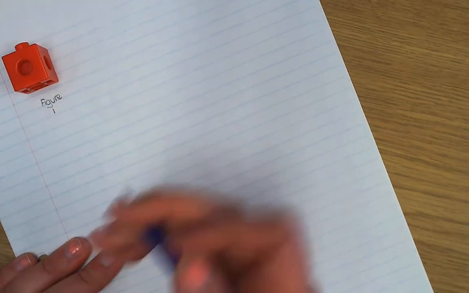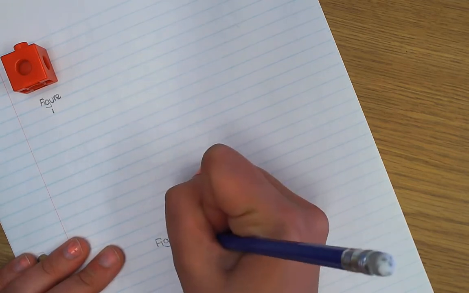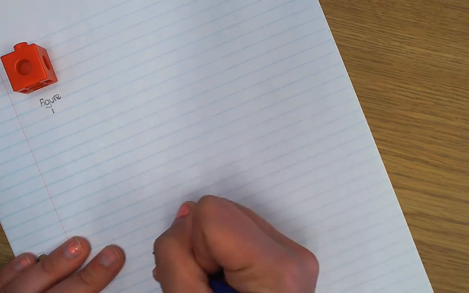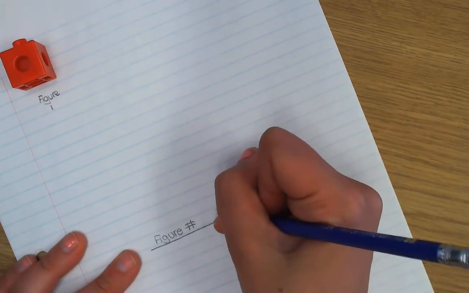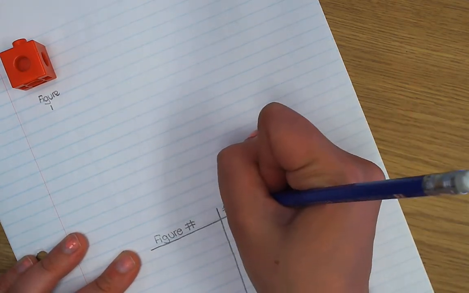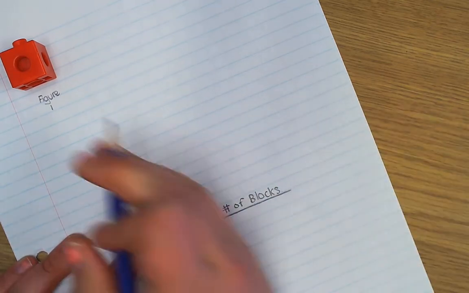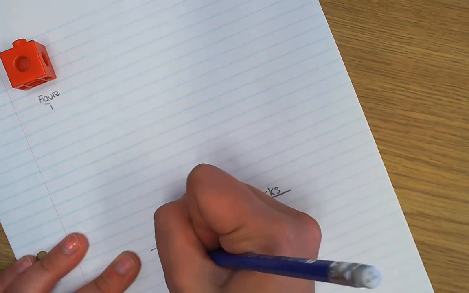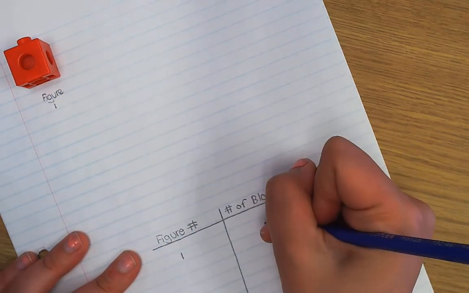Here in figure number 1, I'm going to start logging my pattern in a chart just to help us. I'm going to have my figure number on one side, and on the other side of my chart I'm going to be counting my number of blocks. Just keep it nice and simple today. In my figure number 1, I'm going to put my 1 over this side. How many blocks do I have? Obviously I just have 1 block.